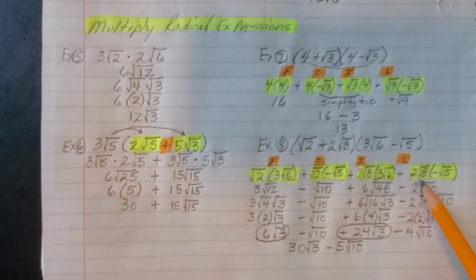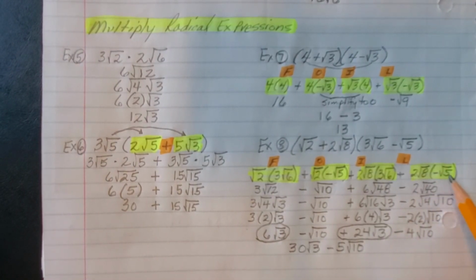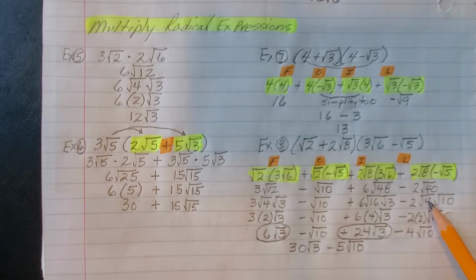This one, we have 2, and we put the radicands together. The square root of 8 times the square root of 5 is the square root of 40. The highest perfect square that will go into 40 is 4. 4 times 10 is 40, so the square root of 4 times the square root of 10. So this is 2 times the square root of 4, which is 2. So we go 2 times the square root of 10. We get 4. 2 times 2 is 4.